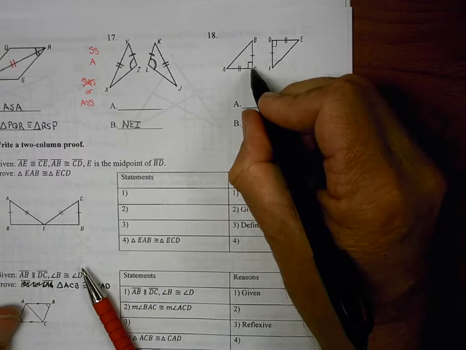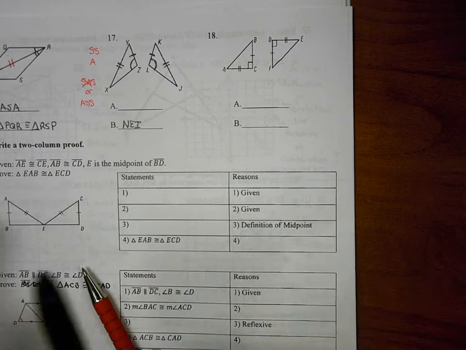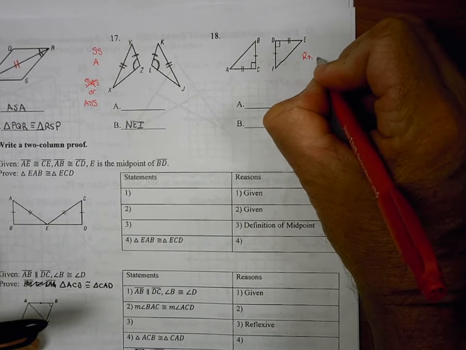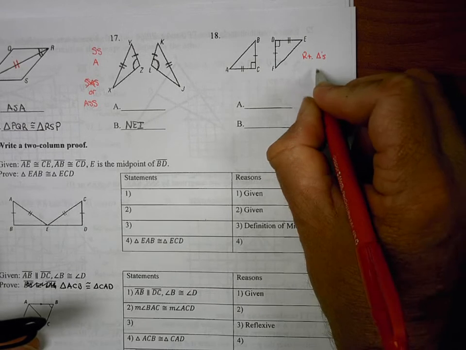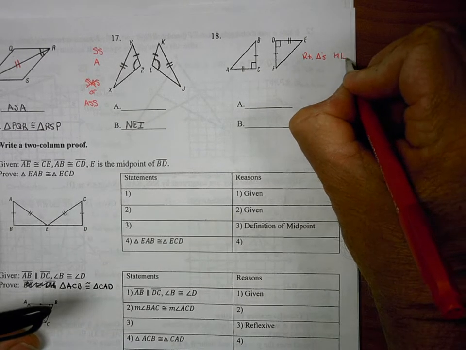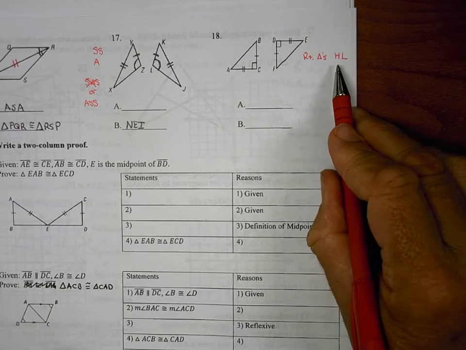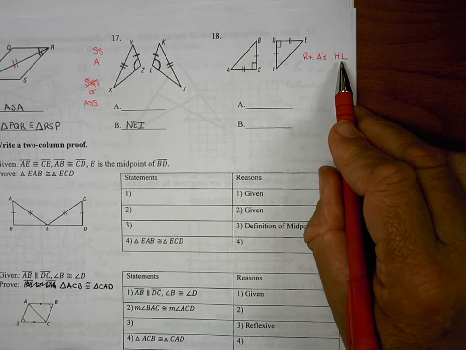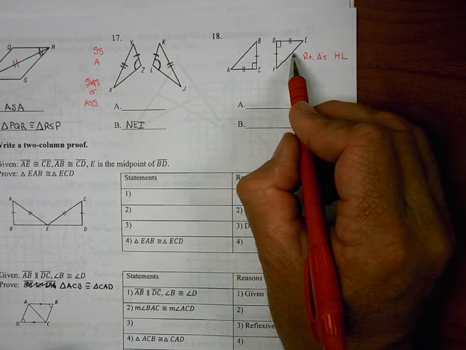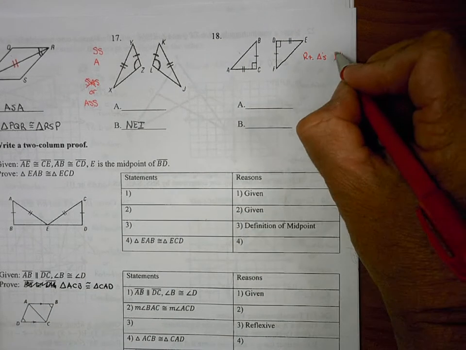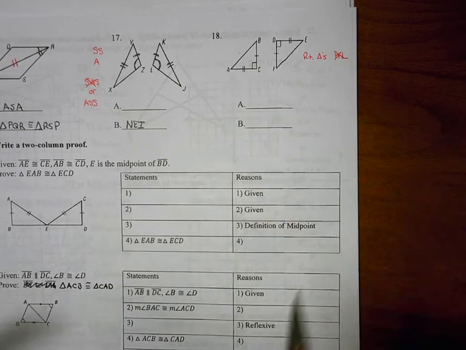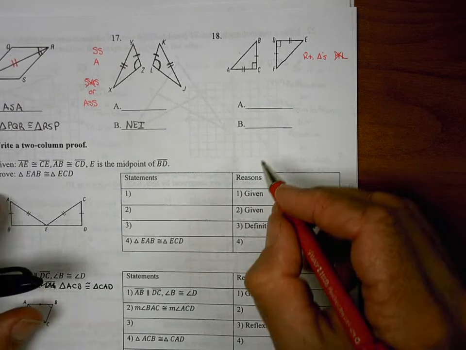Okay, number 18. So right away, you notice in number 18, what's given to me? Well, I have right triangles. Remember, whenever I have right triangles, the one rule that is specific to right triangles only is the hypotenuse leg theorem. So are the hypotenuses equal to each other? And you can see that they are not. So that means that even though this is a right triangle, I can't use hypotenuse leg. But I'm going to see if any of the other rules work.